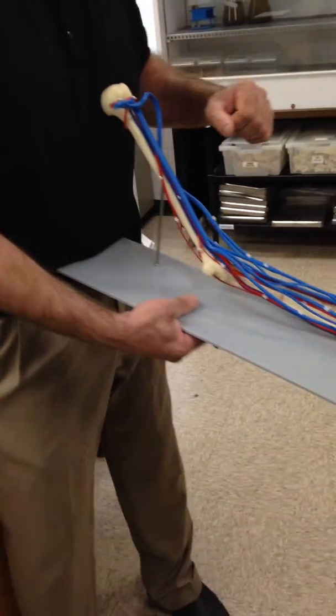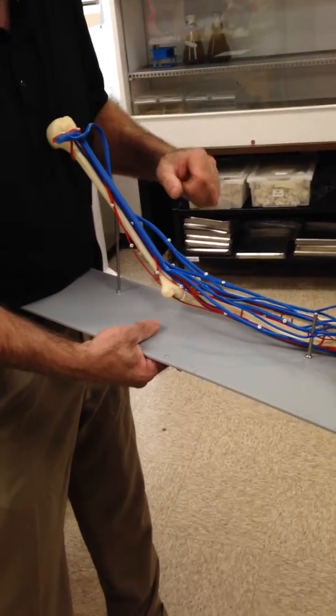Can you show me the ulnar and the radial vein? Yep.